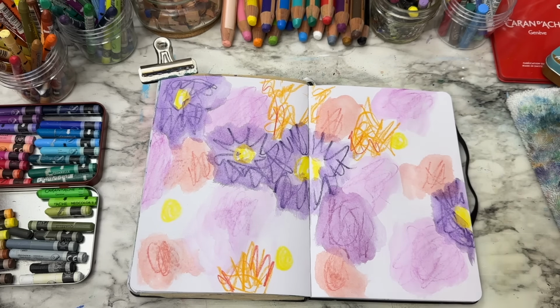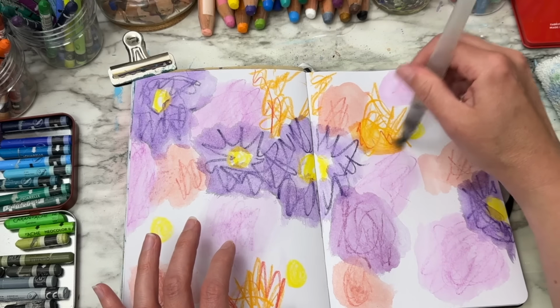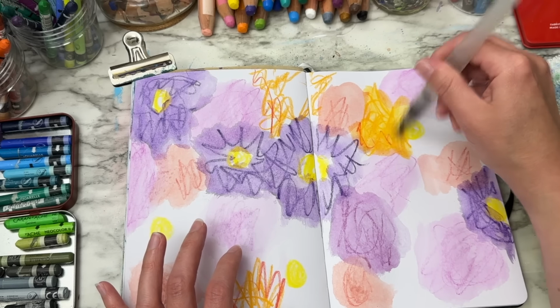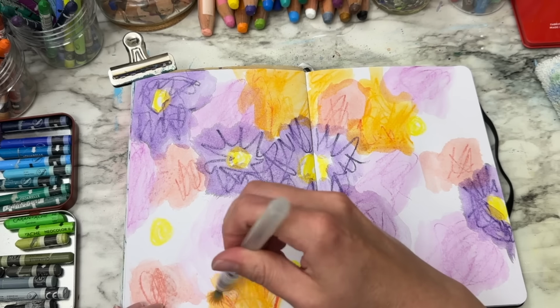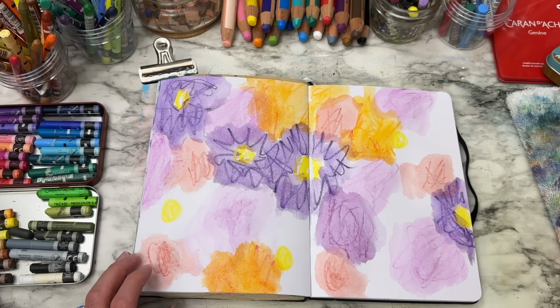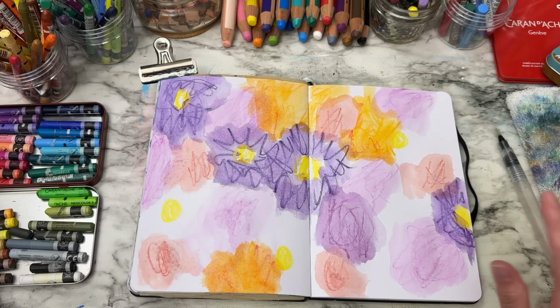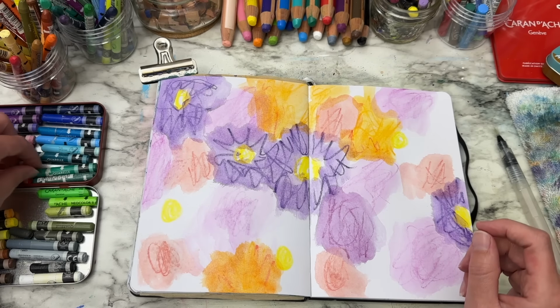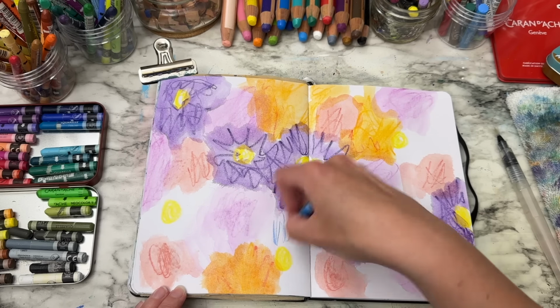That's gonna mix together nicely, I think. All right, we've almost filled up the page. Do we want some blue? I think we should get some blue in here.